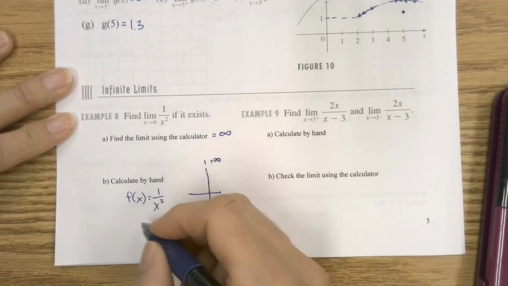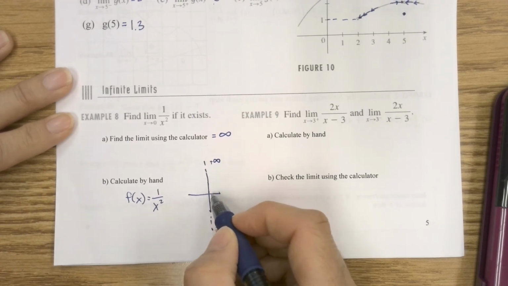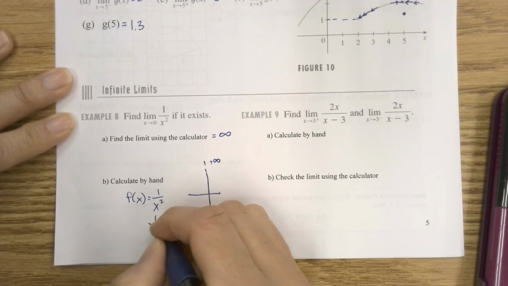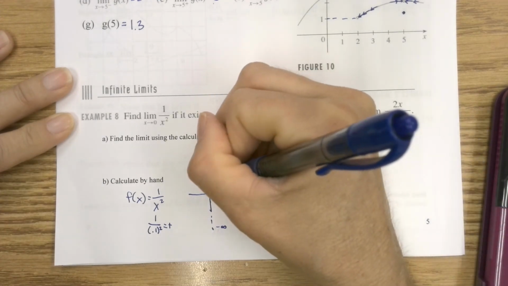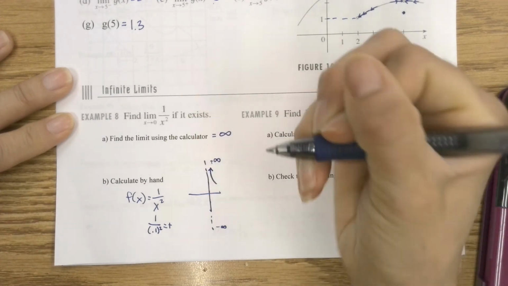So when I plug in 0.1 on the positive side, I would get 1 over 0.1 squared. That is definitely going to be a positive number. So that tells me on the right side, this graph is approaching infinity.